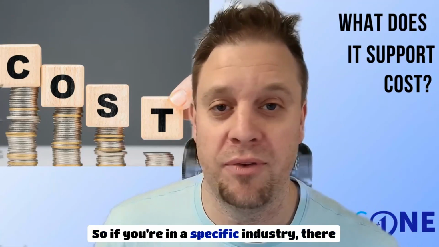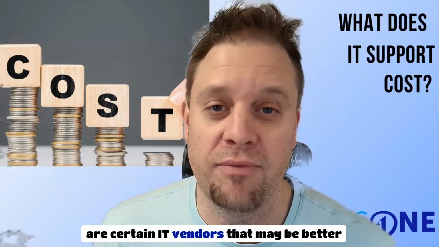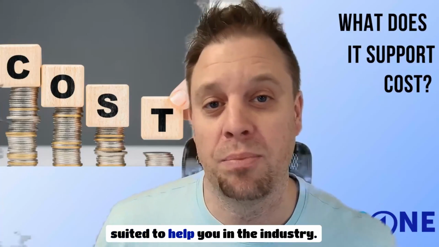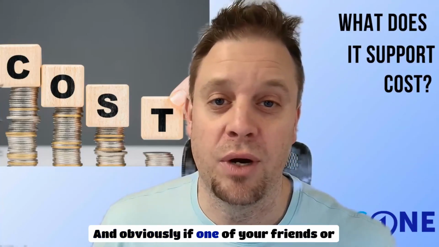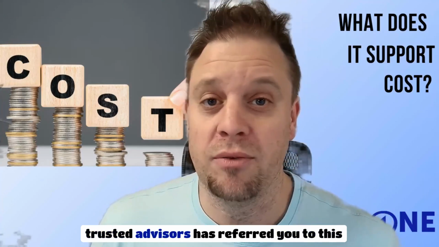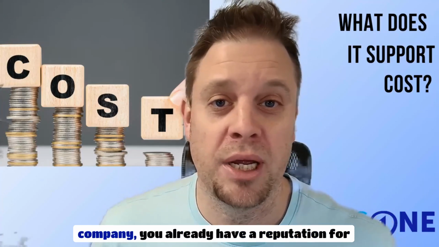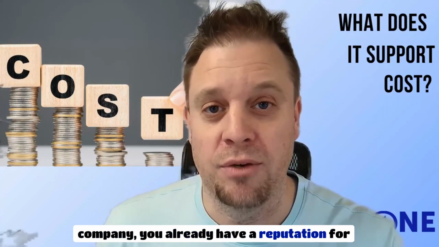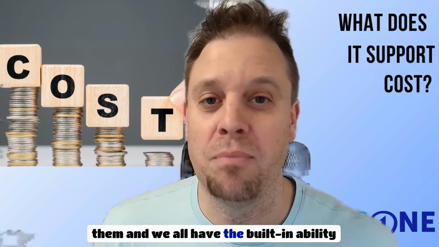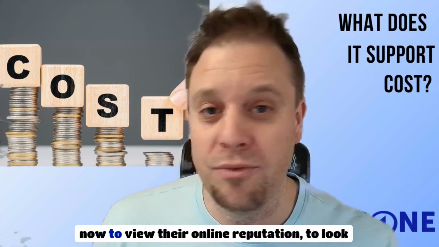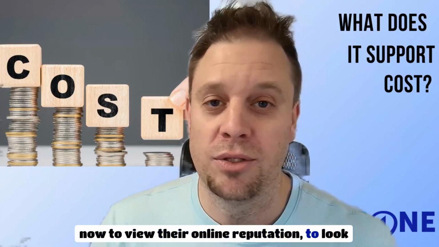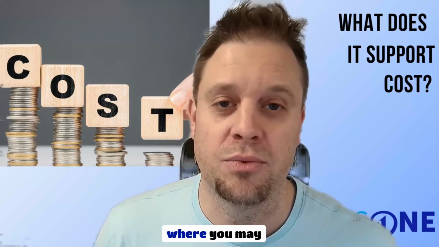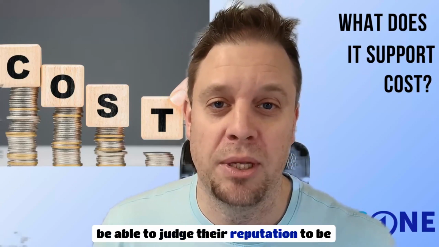If you're in a specific industry, there are certain IT vendors that may be better suited to help you in that industry. And obviously, if one of your friends or trusted advisors has referred you to this company, you already have a reputation for them, and we all have the built-in ability now to view their online reputation, to look at their Google reviews and other places where you may be able to judge their reputation.